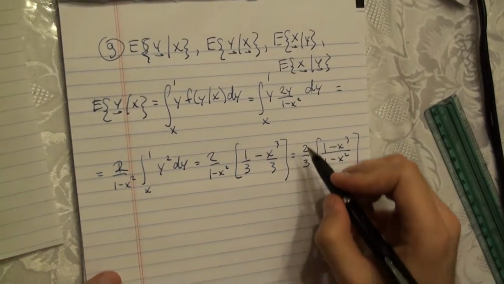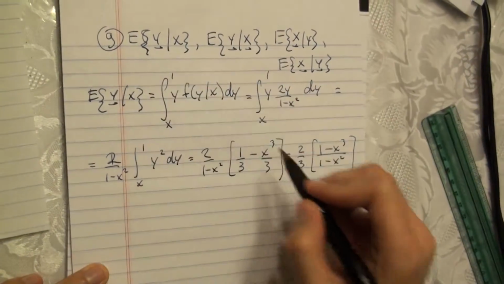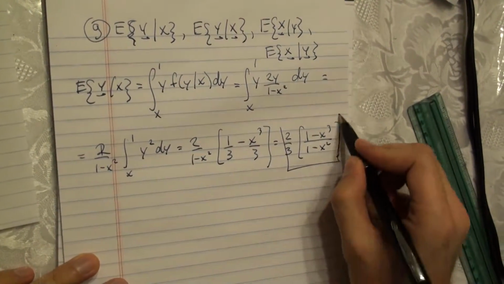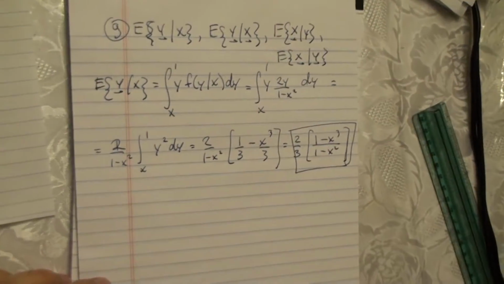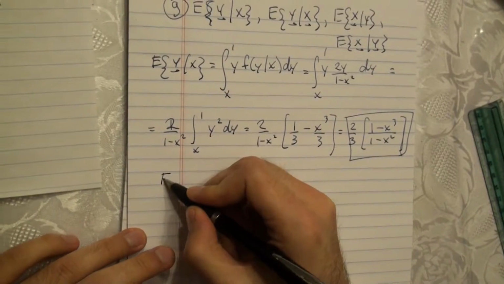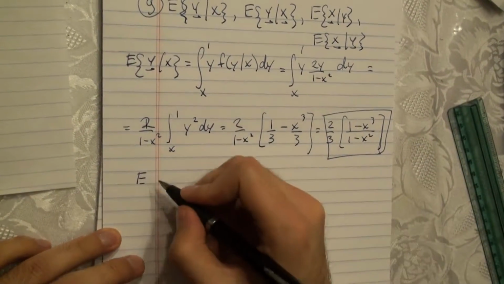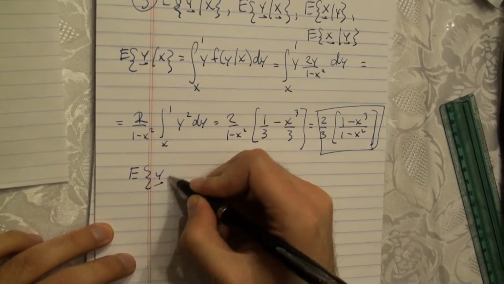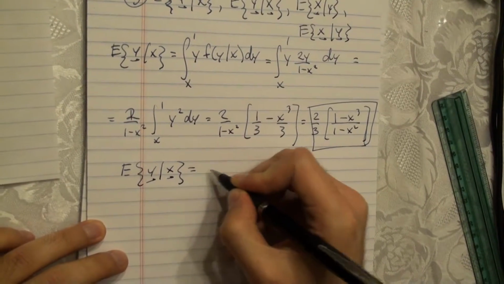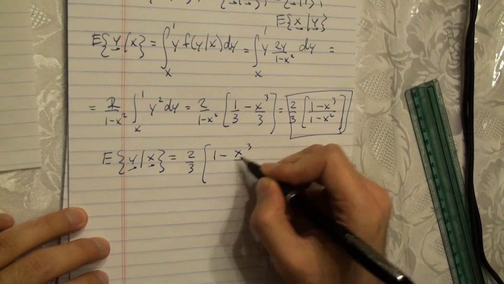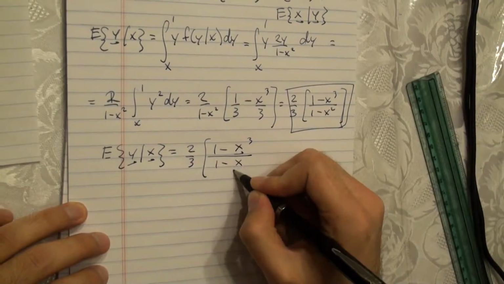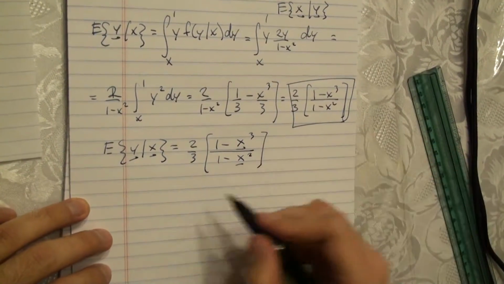So that is E of y given x. E of y given the random variable x is the same thing, except I'm replacing x with a random variable: 2/3 times 1 minus x cubed over 1 minus x squared.